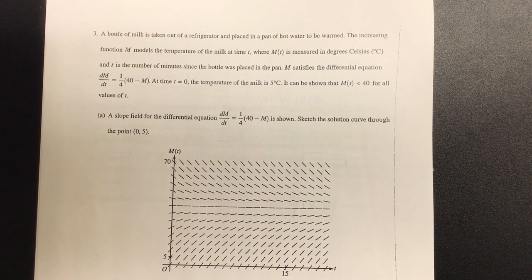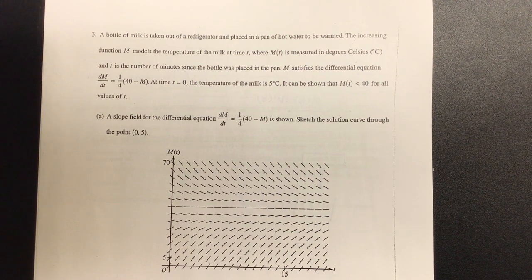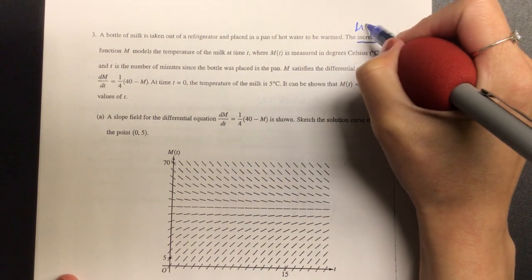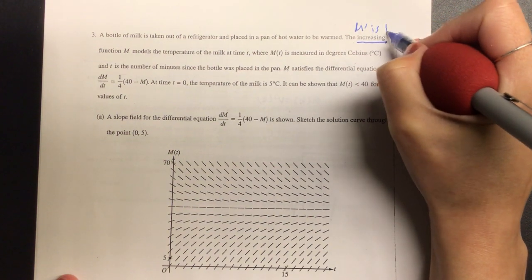I like how you're skipping the expression part. Convenient, right? So we know it is increasing. That means our m prime is always what? Positive. Very good.